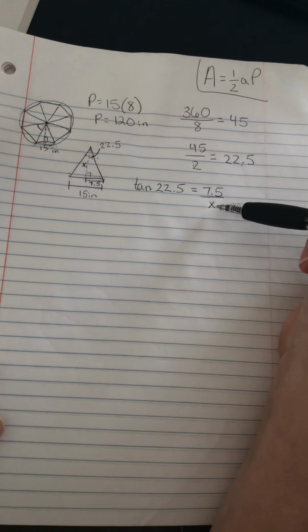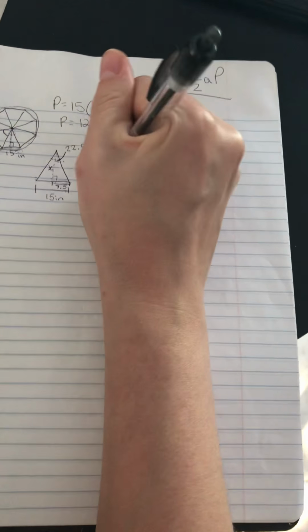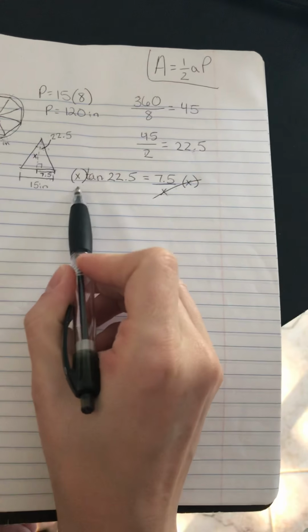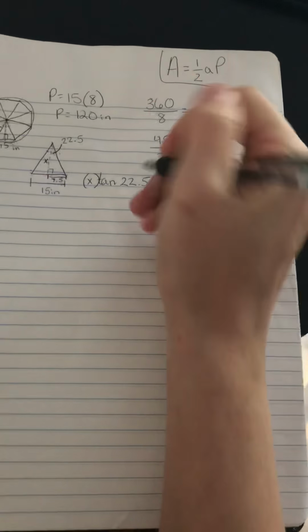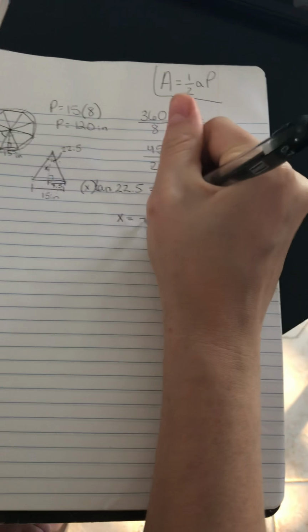Now we have to solve this equation for x. We can't have x in the denominator, so we need to bring it out. In order to bring it out, we're going to multiply both sides by x, so they cancel. We still have to get x by itself, so now we need to divide both sides by the tangent of 22.5.